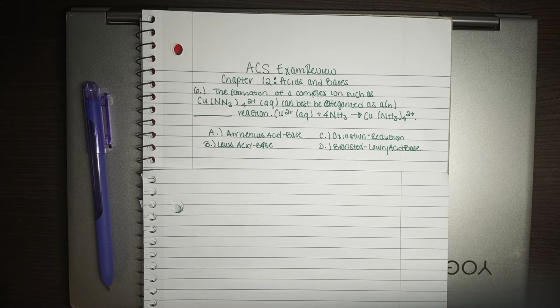Hi, my name is Ion Green, and this is how to identify what acid-base reaction is occurring. This is from Chapter 12, Problem number 6, which can be found on page 157 of the ACS Study Guide. This concept comes from General Chemistry Part 2.